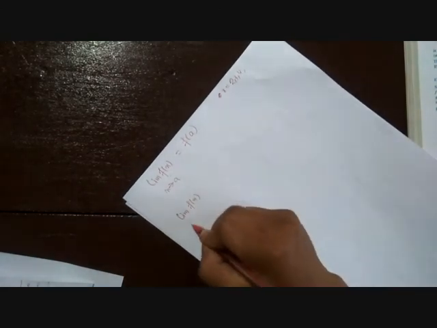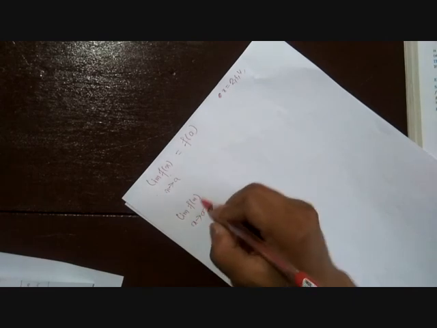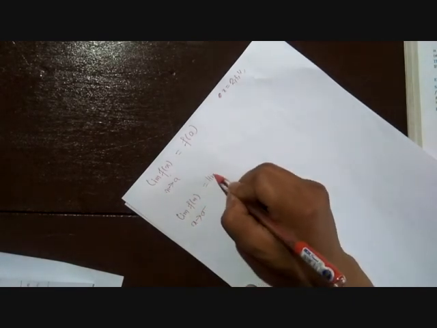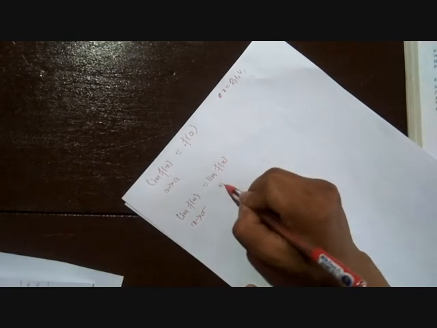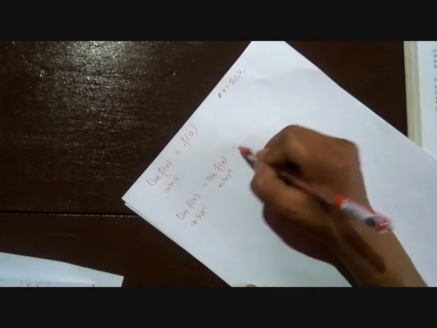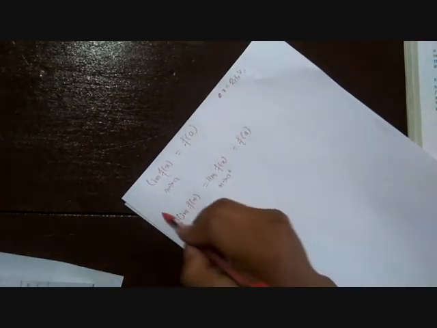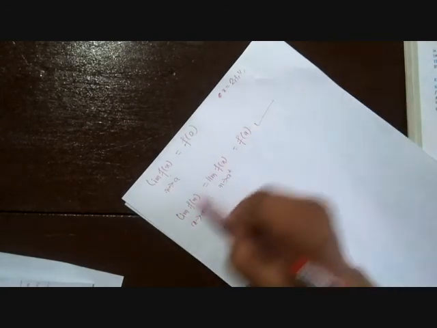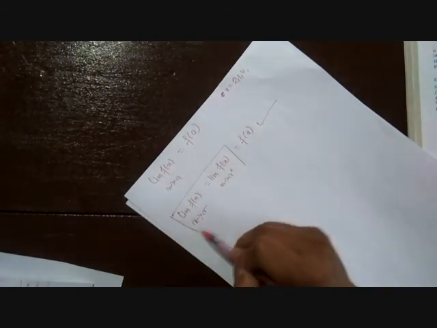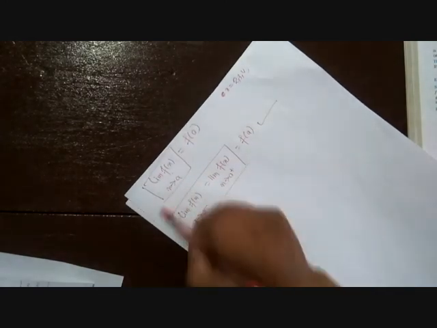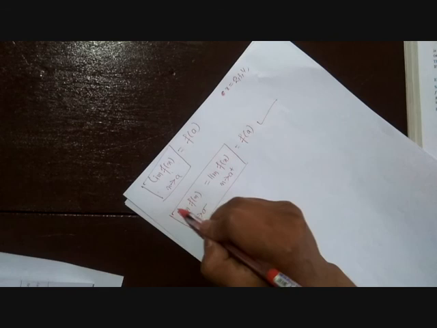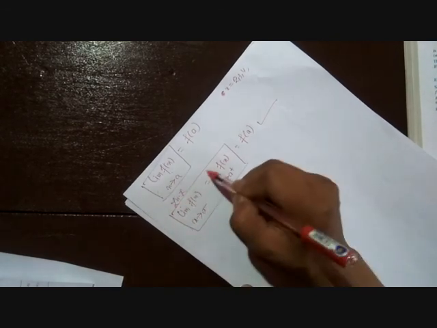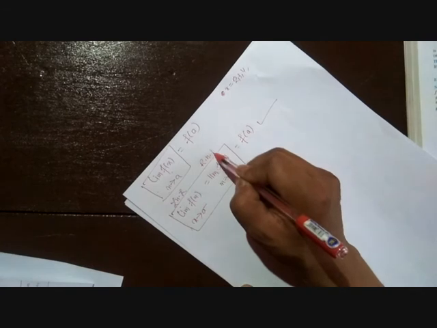For this kind we're going to make another definition: the limit of f(x) as x tends to a minus equals the limit of f(x) as x tends to a plus, which is equal to f(a). Then we say that the function is continuous. Keep in mind that this definition satisfies the previous question. This one is said to be the left hand limit, and this one is said to be the right hand limit of the function.